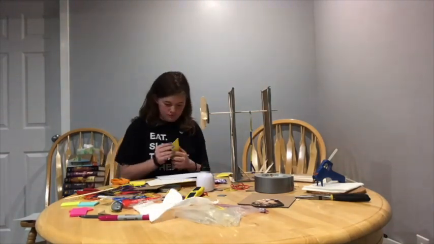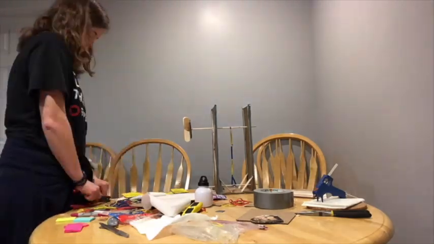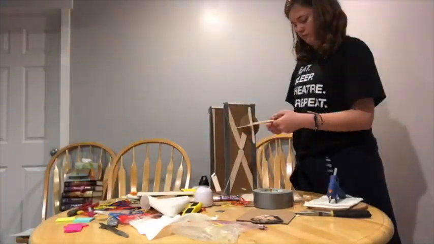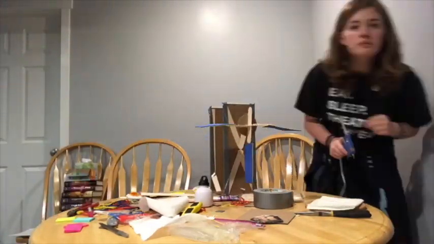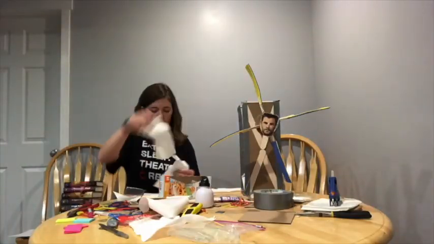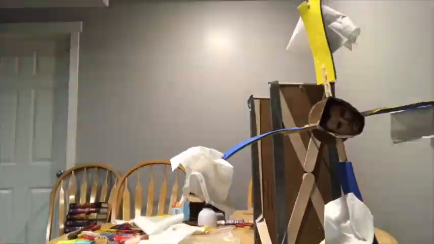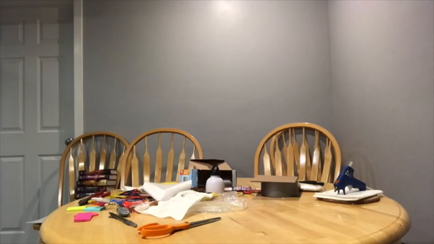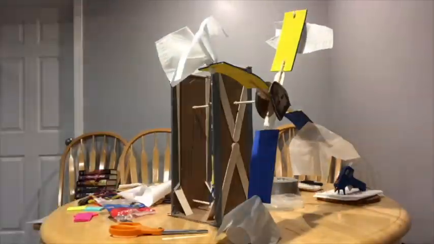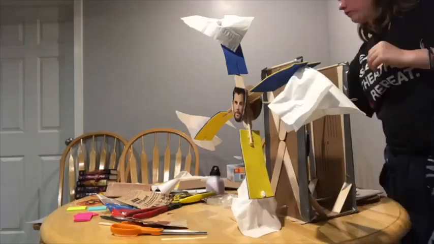At this point, I had already put a hook on the top dowel and attached rubber bands to both the hook and the bottom dowel, and I am now continuing to fix the pinwheel part and adding foam to it so that it may be flexible and also be able to hold the tissues in place. I then cut slits in the end and put tissues in the slits and just kind of fix things from there.